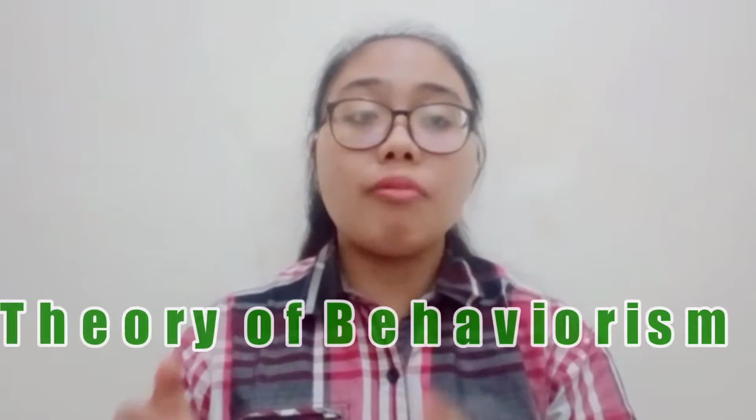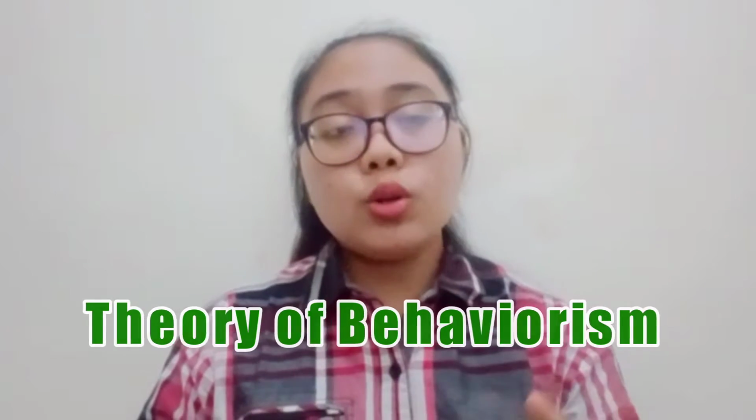And for the theory in this method, the learning theory that underlies it is the theory of behaviorism, which relates to the stimulus given to the individual. Related to language learning, the stimulus given is the teacher's instruction given to the students. So students here are seen as individuals who will respond and will be given positive and negative reinforcement depending on the response itself.